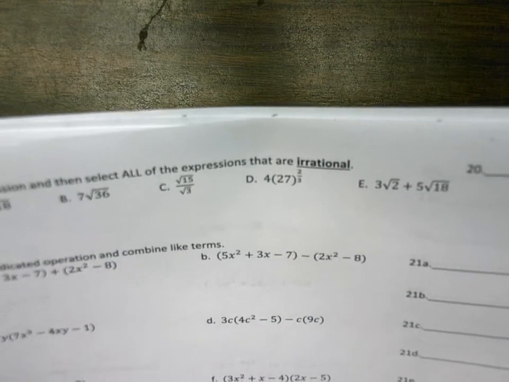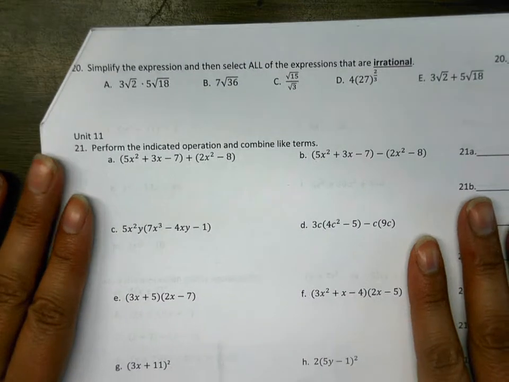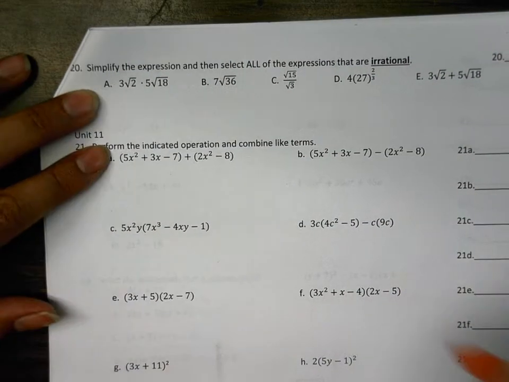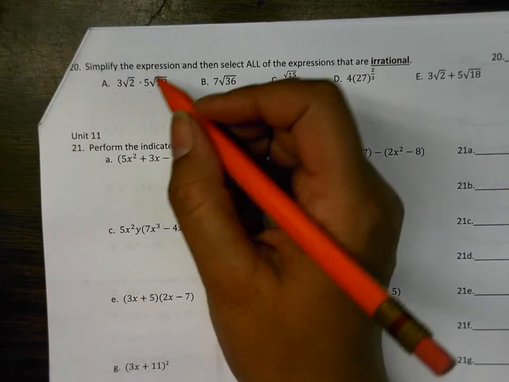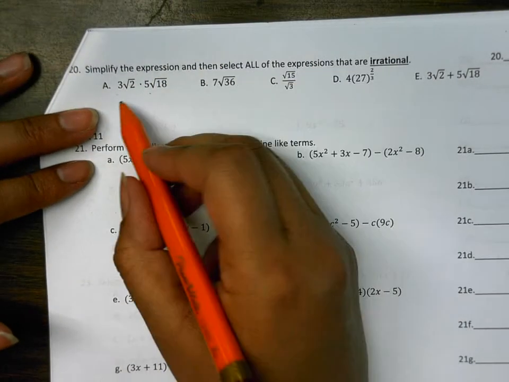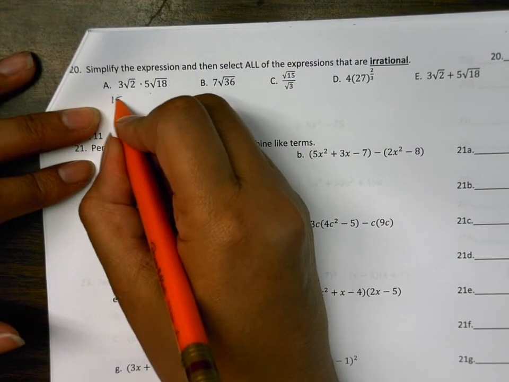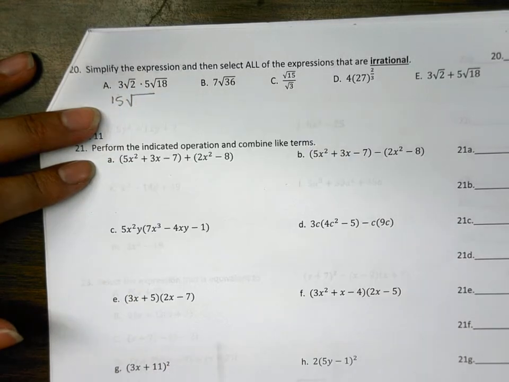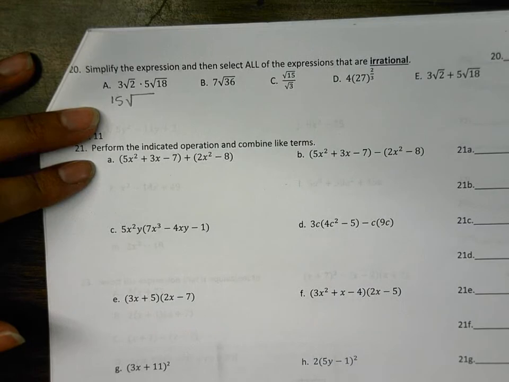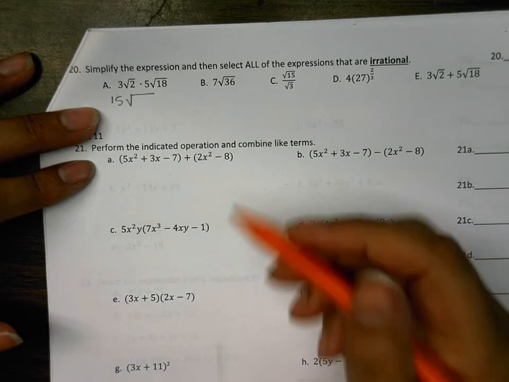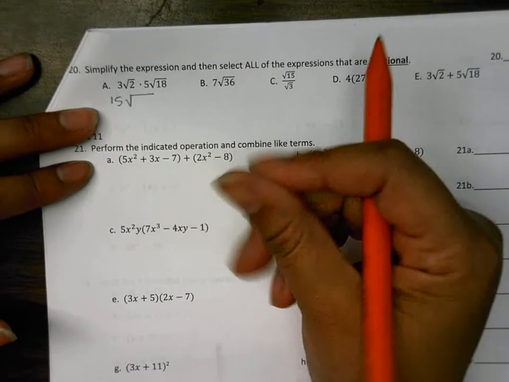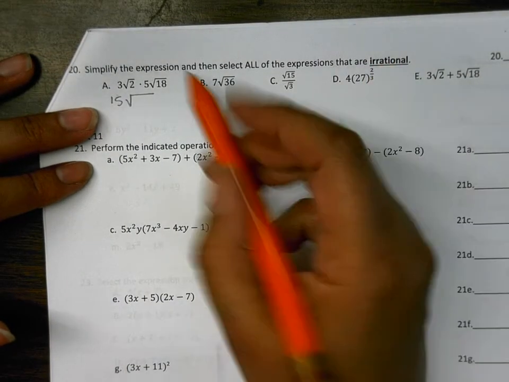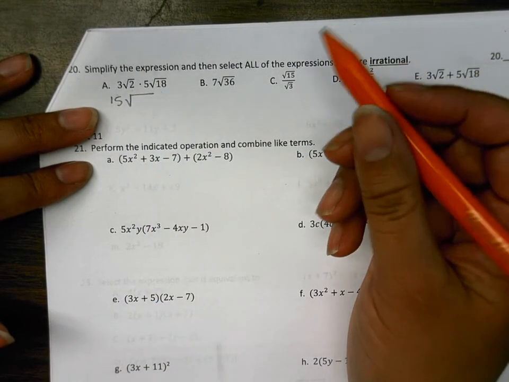Simplify the expression and then select all the expressions that are irrational. Want me to do this one? Yes or no? Yes. All right. 3 times 5. Remember, you multiply the outside, multiply the inside. What's 3 times 5? Square root of what's 2 times 13? When you're multiplying, they do not need to be like terms. 2 times 18. Did I say 13? Yes. Sorry. 2 times 18 is what? 36.